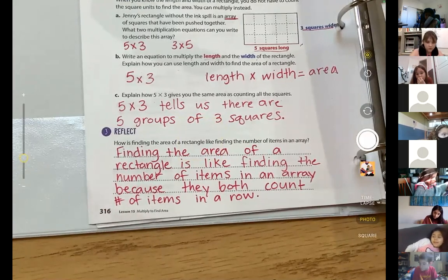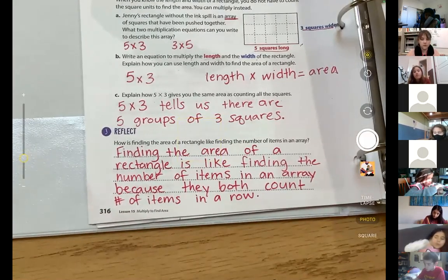Okay, good, Chris. They both have columns and rows. That's another way you could say that.